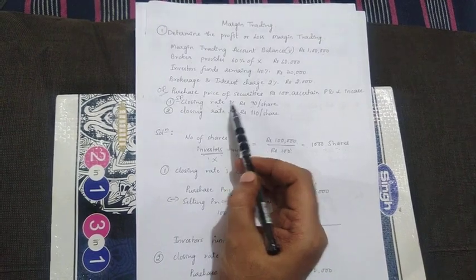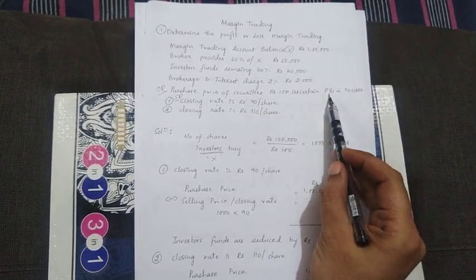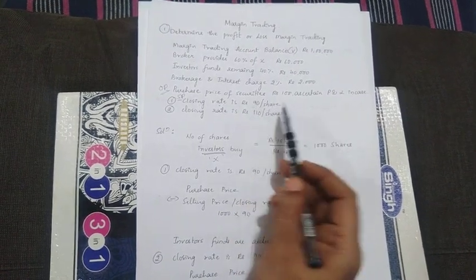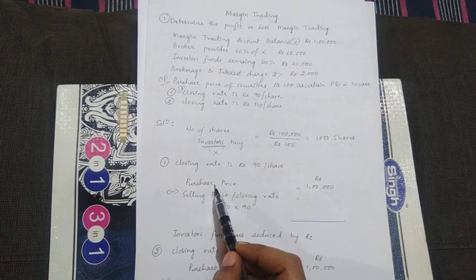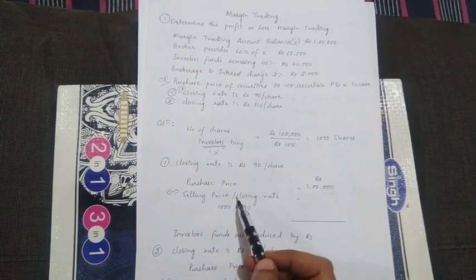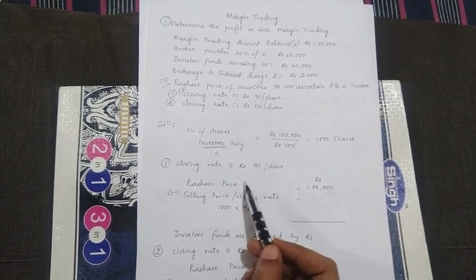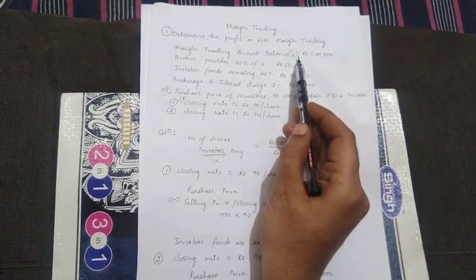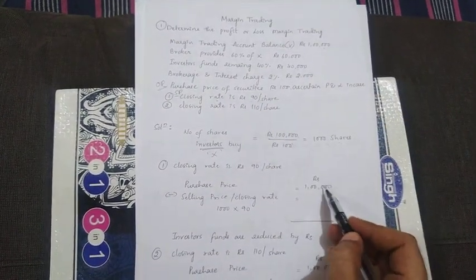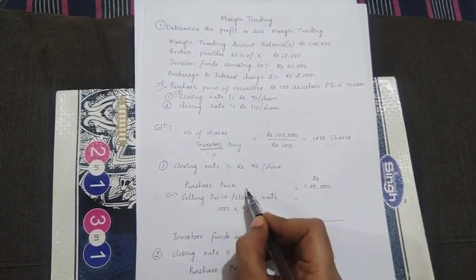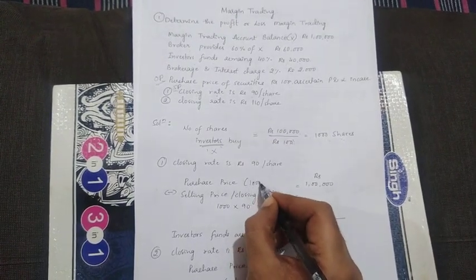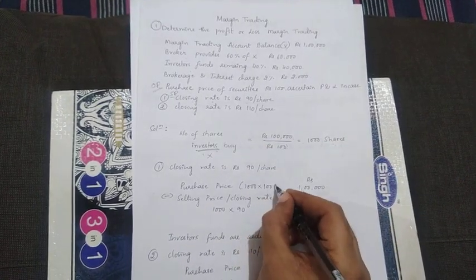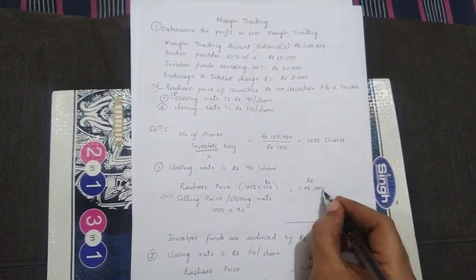Now we'll look into the actual problem. We need to calculate the profit and loss using the selling price of 90 per share. What is the formula? As I already told you, purchase price minus selling price, or opening price minus closing price. We already know that the purchase price for person X is 1 lakh, or you can calculate it yourself: 1000 shares at 100 rupees per share gives 1 lakh rupees.